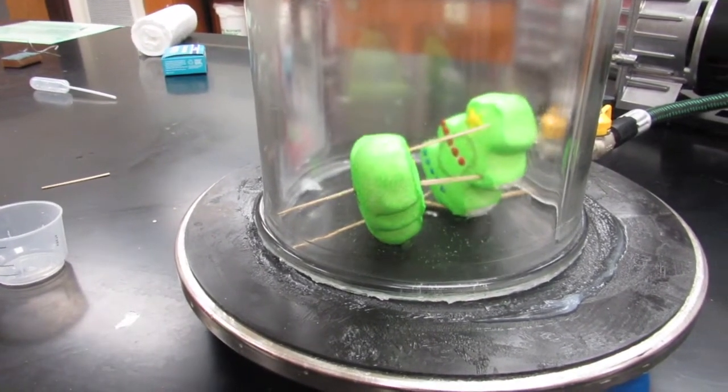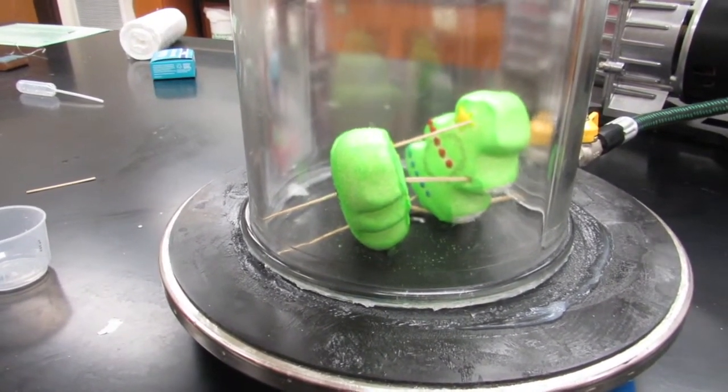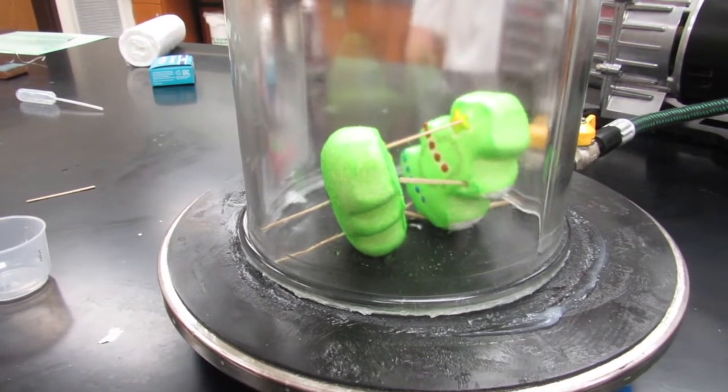They're going up. I think they both died.